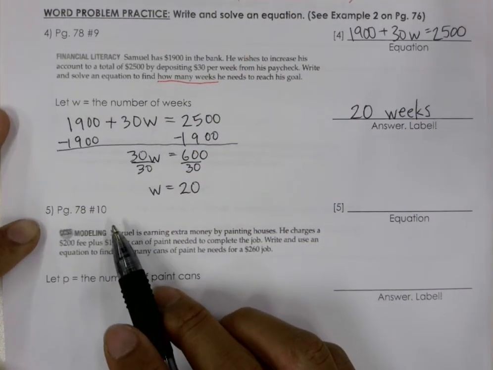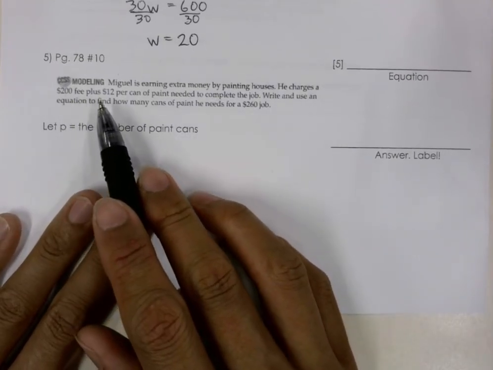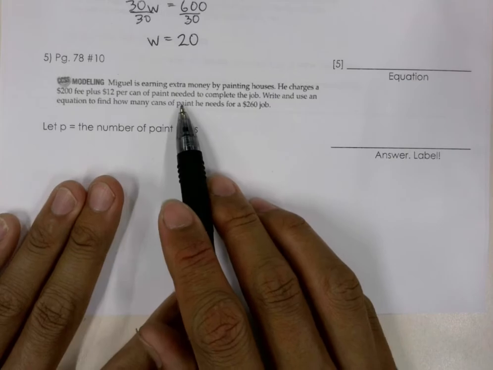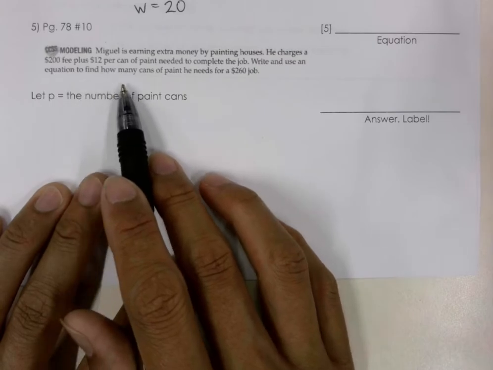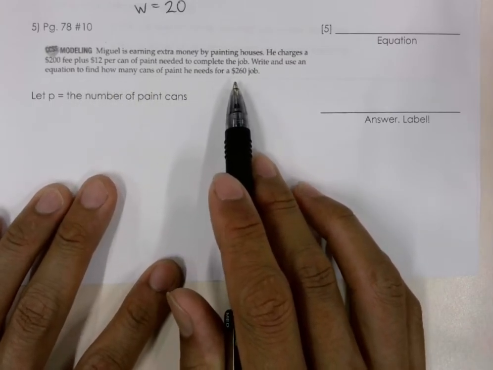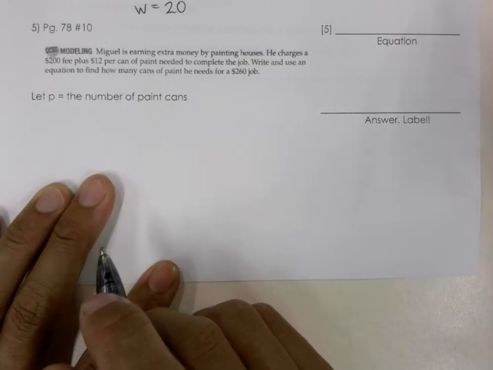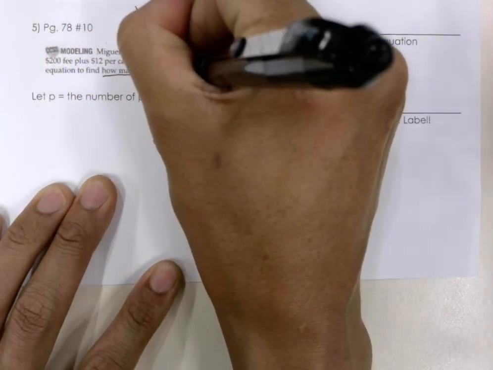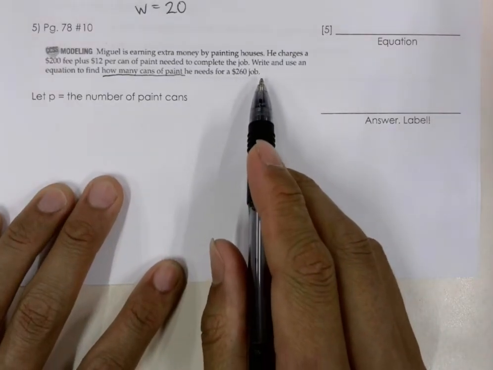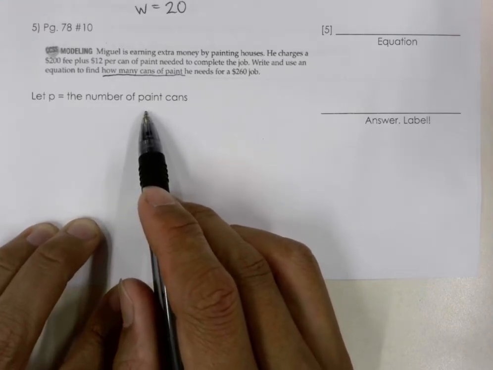Alright, let's move on to question number 5. Miguel is earning extra money by painting houses. He charges a $200 fee plus $12 per can of paint needed to complete the job. Write and use an equation to find how many cans of paint he needs for a $260 job. What we need to find out is how many cans of paint he needs for a $260 job. So we are letting P equal the number of cans of paint.